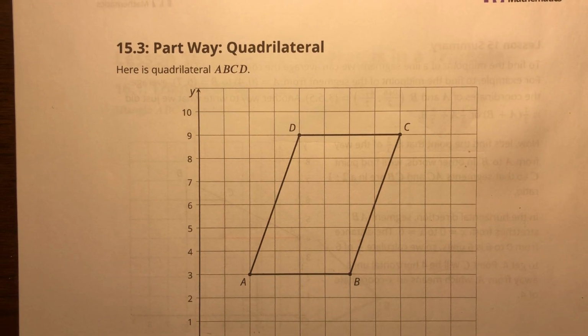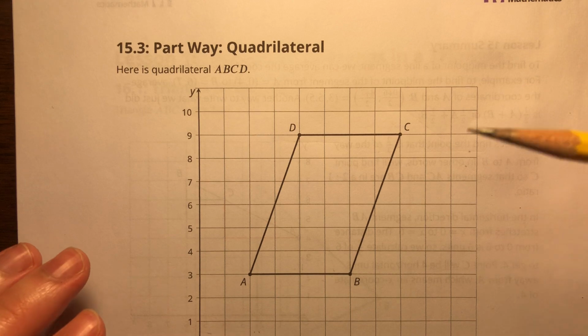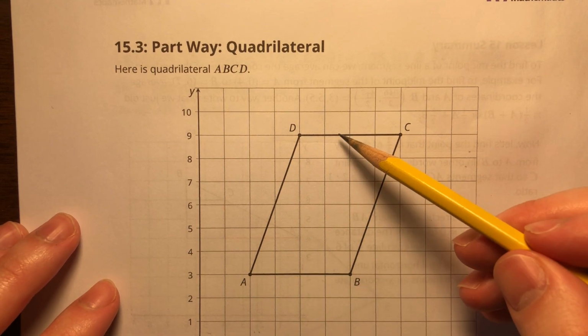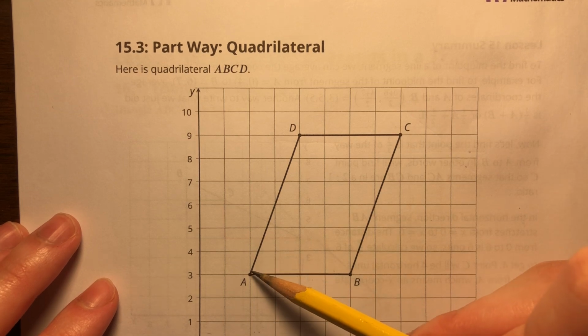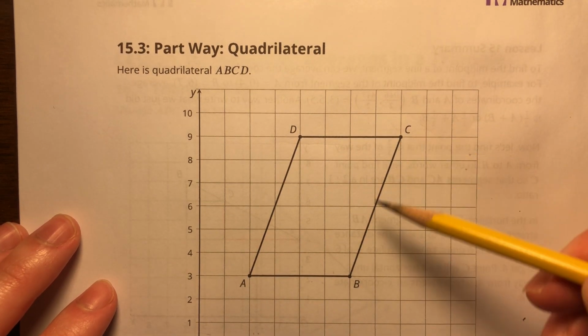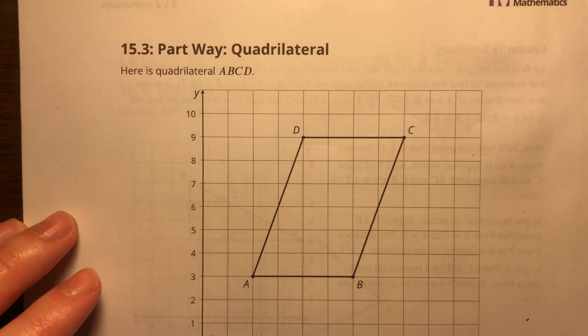15.3, partway quadrilateral. Here's quadrilateral ABCD. All right, and it looks to be a parallelogram. I can tell that these two sides are parallel because they're both horizontal, and these look like they have the same slope. So I would assume this is a parallelogram.